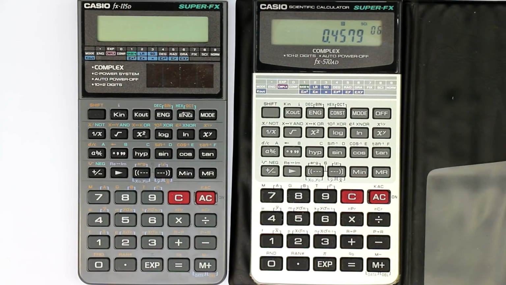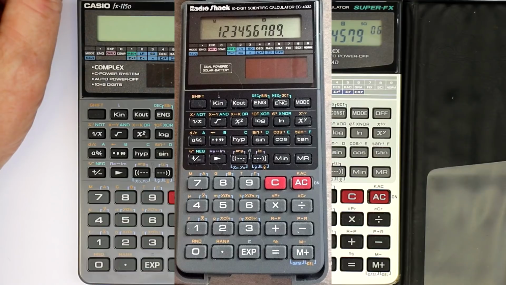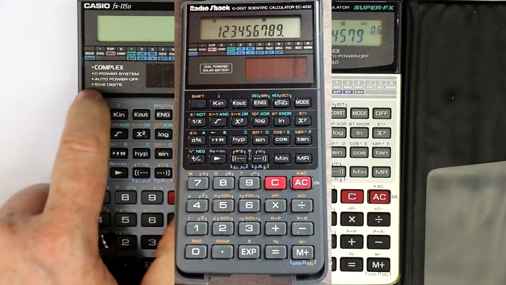And there's another one, a Radio Shack EC4032, which also appeared in one of the last EEV Blog YouTube videos. This Radio Shack calculator is obviously a rebranded Casio FX. I think it's the FX 115D.